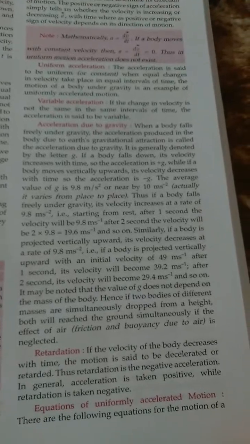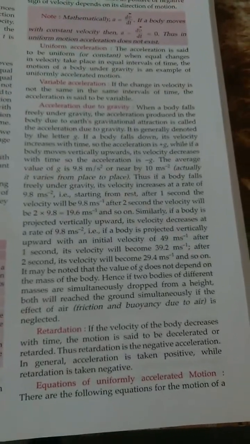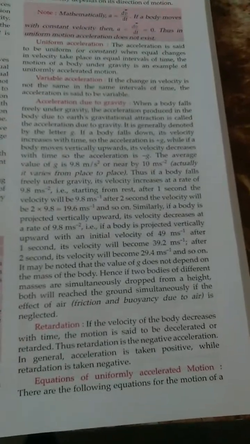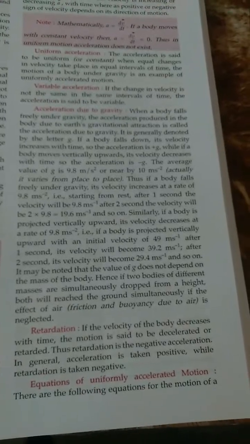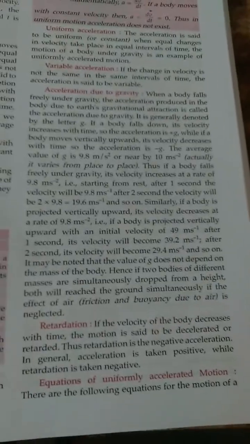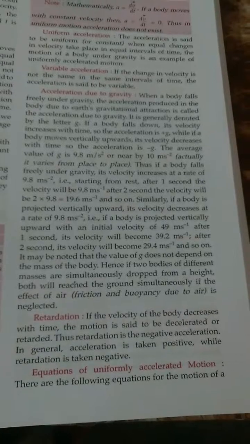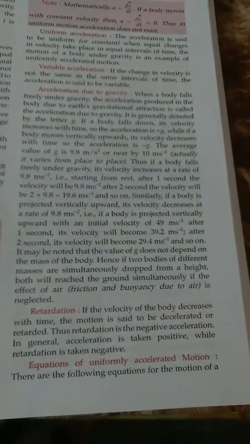Similarly, if the body is projected vertically upward, its velocity decreases at a rate of 9.8 meter per second. If a body is projected vertically upward with an initial velocity of 49 meter per second, after 1 second, its velocity will become 39.2 meter per second. After 2 seconds, its velocity will become 29.4 meter per second, and so on. It may be noted that the value of g does not depend on the mass of the body. Hence, if two bodies of different masses are simultaneously dropped from a height, both will reach the ground simultaneously if the effect of the air friction and buoyancy due to the air is neglected.